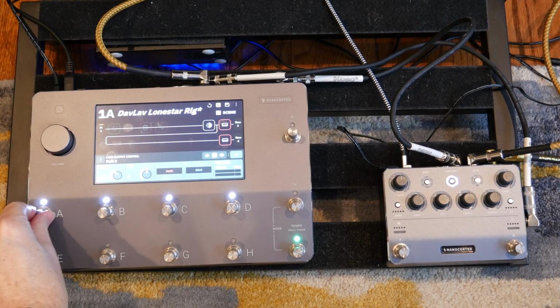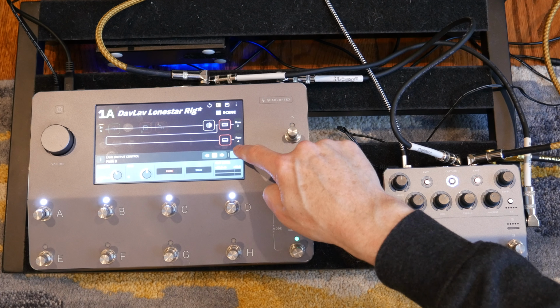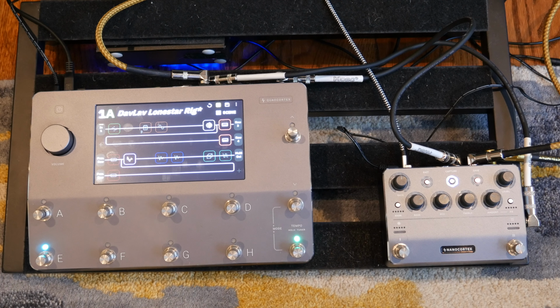So I think that's about right. That's a good level. That's the other thing: I find I need to pull back the output volume on the preset overall in order to get it to be at the right level for the capture. And so we're going to go ahead and start the capture.